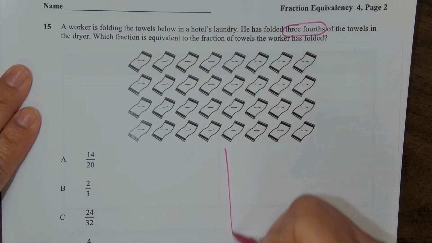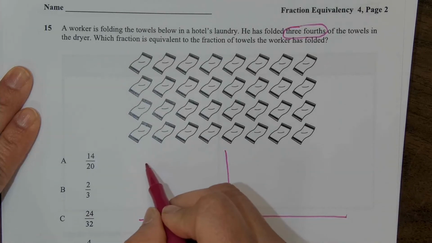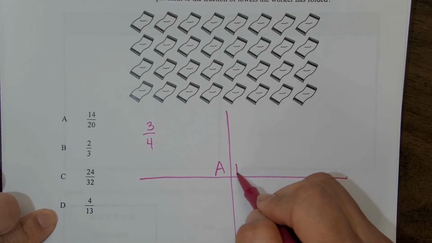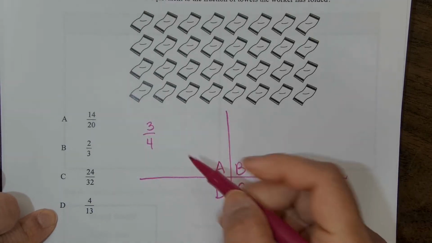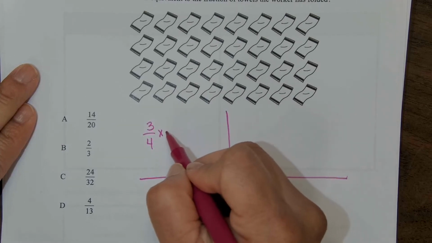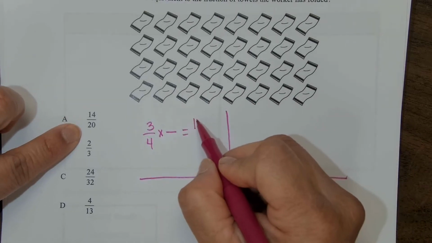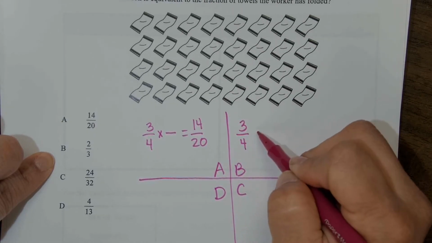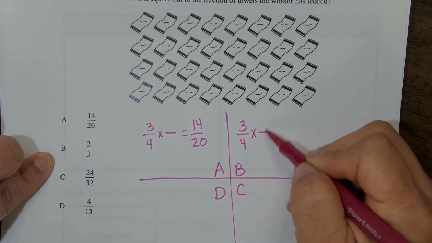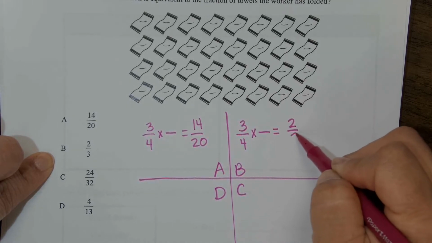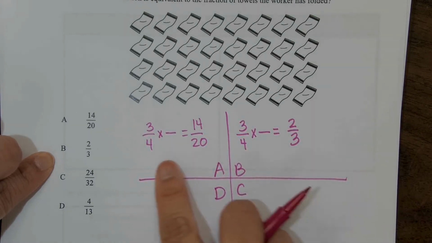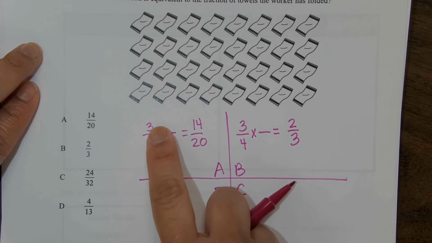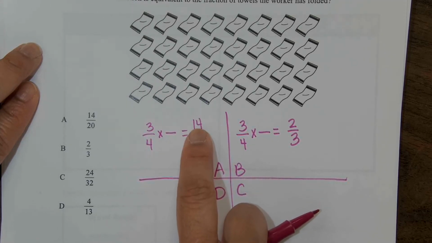So the way to solve this is by making your equivalent fractions. So here's A, B, C, and D. So for A, you're going to put 3/4 times what equals 14 over 20. And then you're going to do the same thing to this one, 3 over 4 times something equals 2 over 3. Now remember, you're going to say, okay, 4 times what equals 20? And then you're going to multiply the same number by 3 and see if it gives you 14.